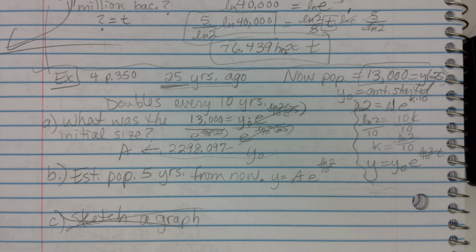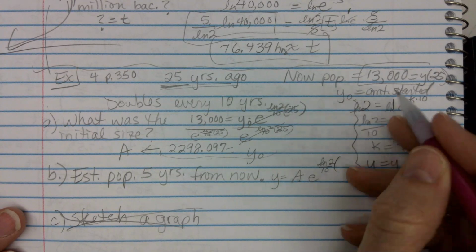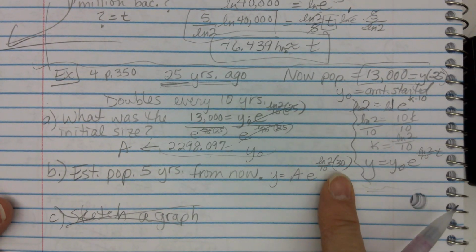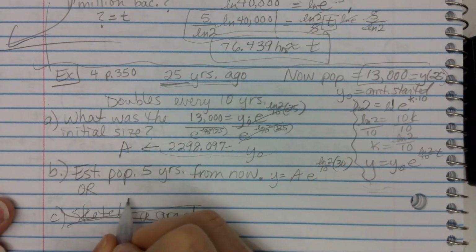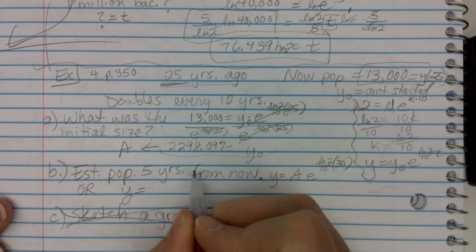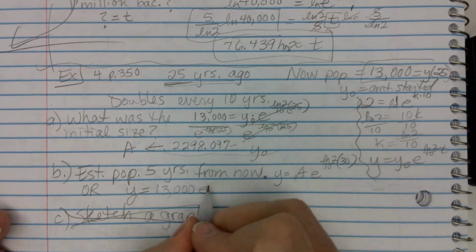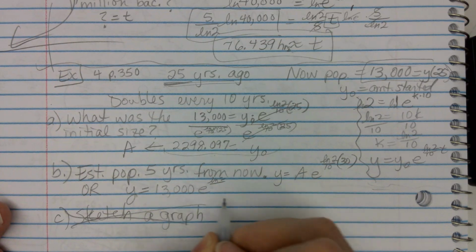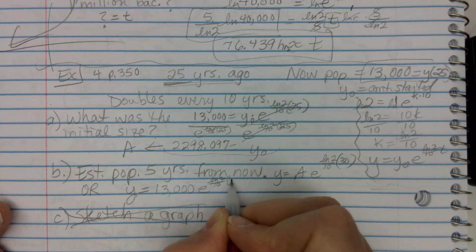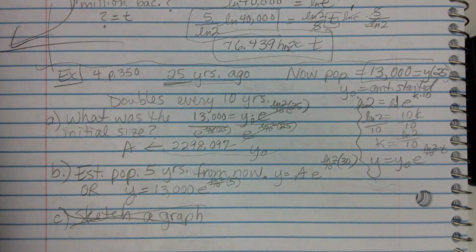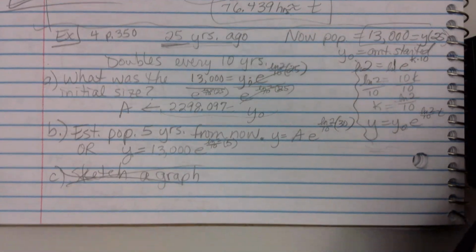Five years from now, guys, what's that going to be? Actually, we can cheat on this one too. 25 years plus 5 is 30, right? Or let's just restart it and use the 13,000. I'm gonna get y'all to test both of these and see if they come up with exactly the same answer. So we just plug this in.